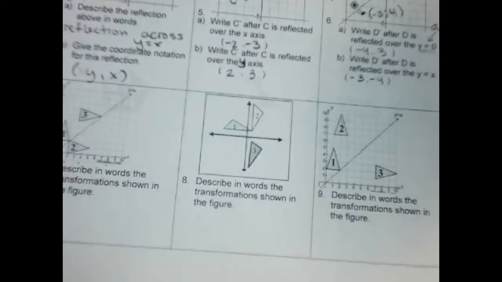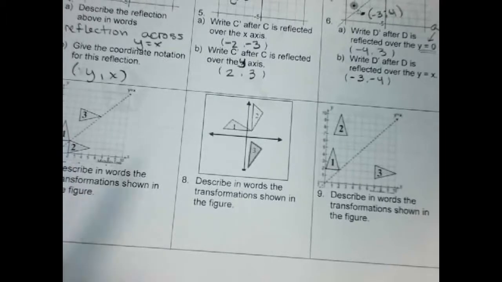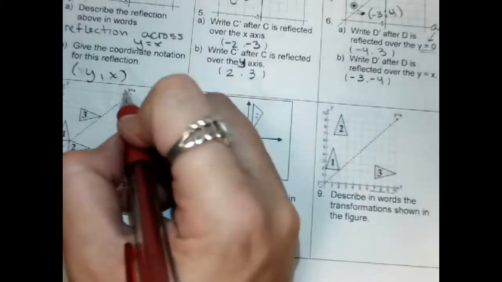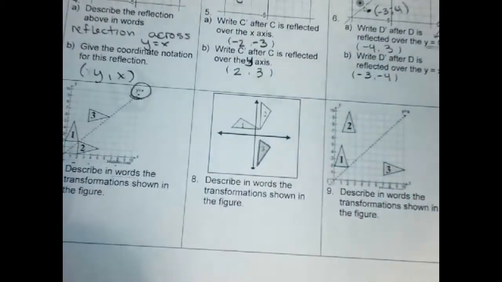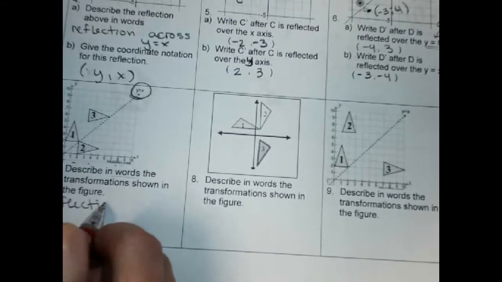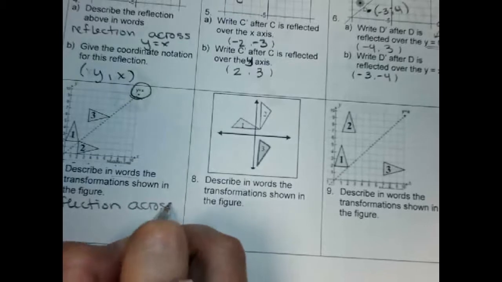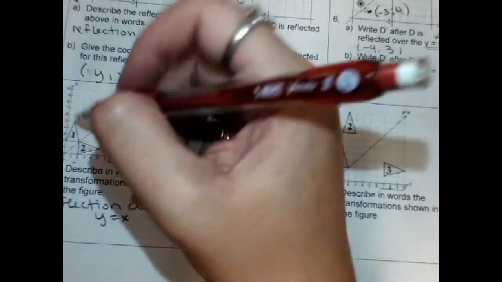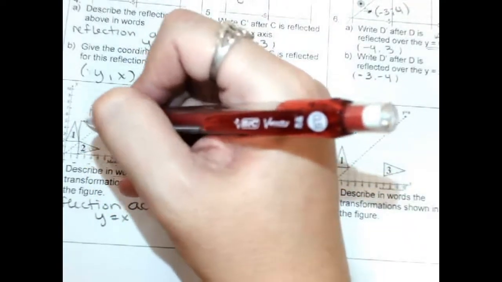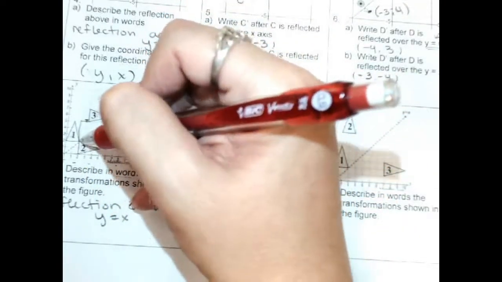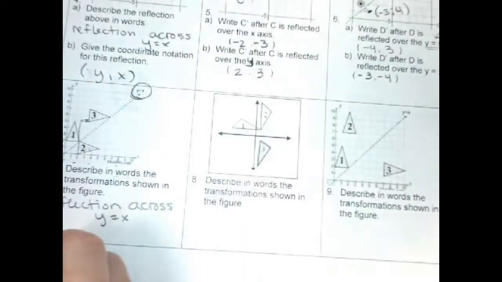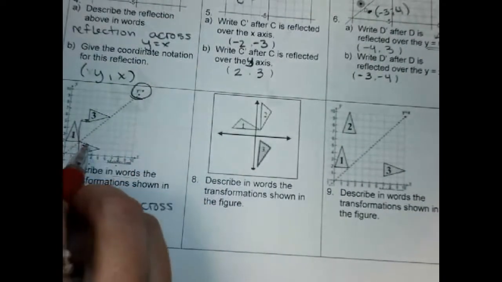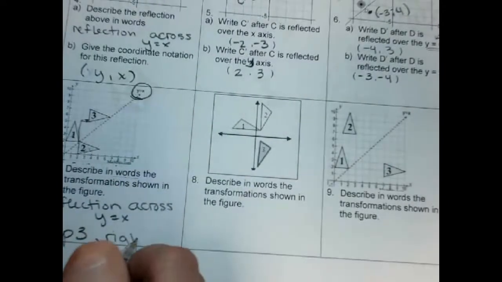Okay, now we're going to do some where there's more than one change. And we're going to write first in words what happens. Well, first, this is the line y equals x. First, it's a reflection across that line. Then, what happened from 2 to 3? Well, it goes up and to the right. It goes from 2 to 5, so that's up 3, and it goes over 1, right 1.